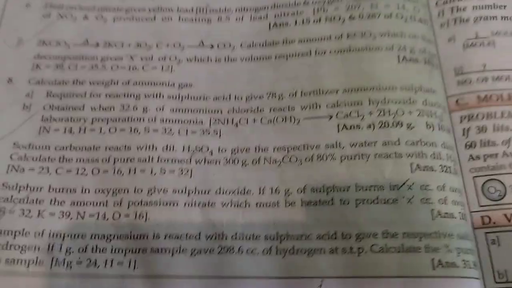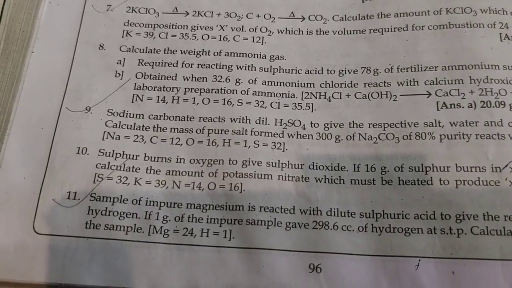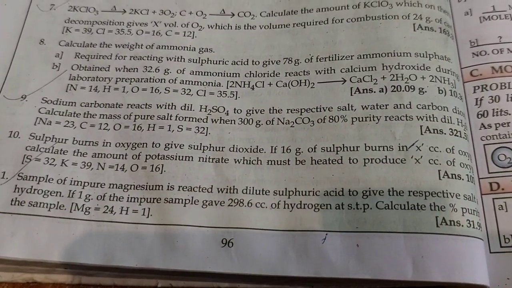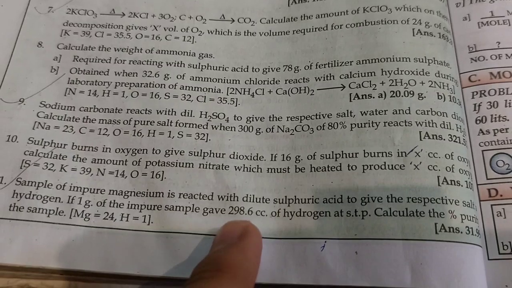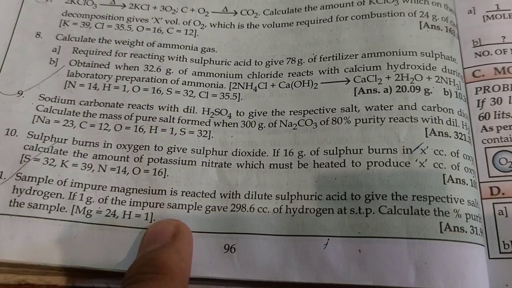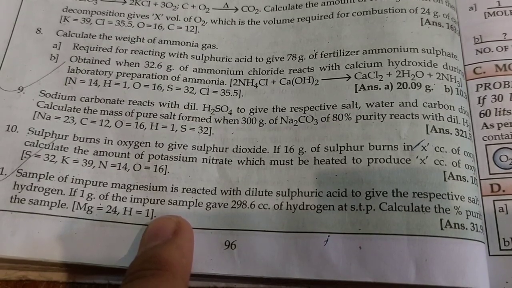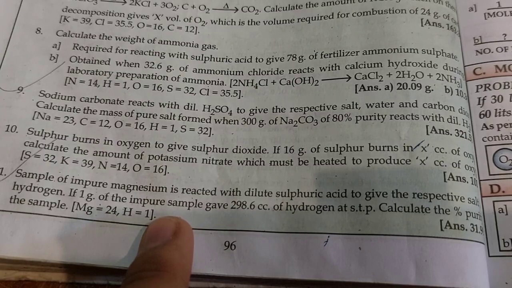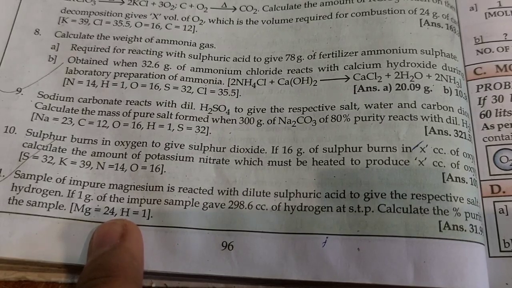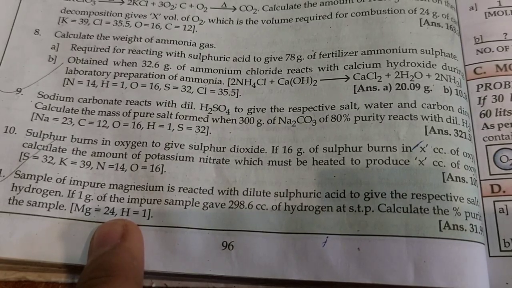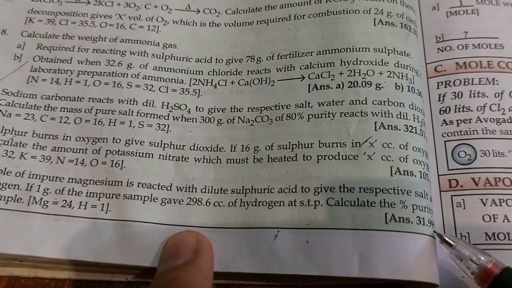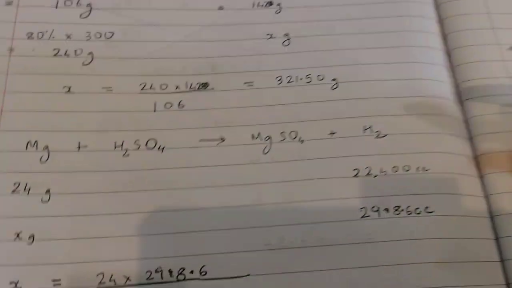And now finally the 11th sum. There's a sample of impure magnesium. It is reacted with dilute sulfuric acid to give a respective salt, that's magnesium sulfate, and hydrogen. 1 gram of impure sample gives 298.6 cc of hydrogen. 1 gram of impure sample means there were some impurities. So the question is, out of 1 gram, how many grams was pure magnesium? Then only I can find the percentage of purity. For example, if I find out that out of 1 gram, 0.319 grams was magnesium, the rest was impurities, and the purity percentage will be 31.9%.